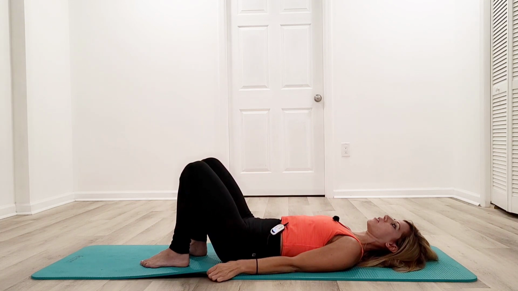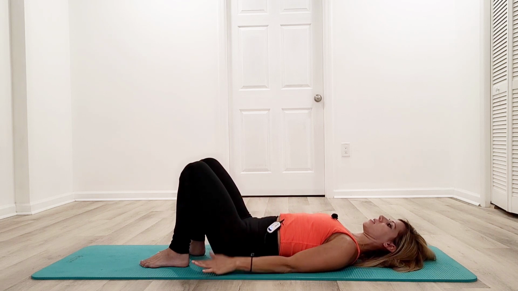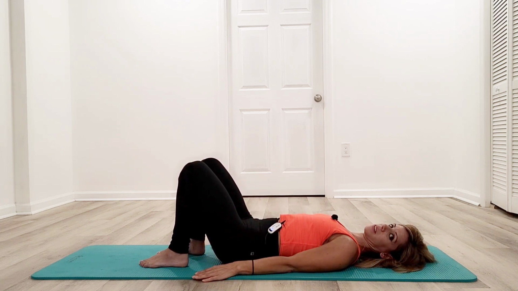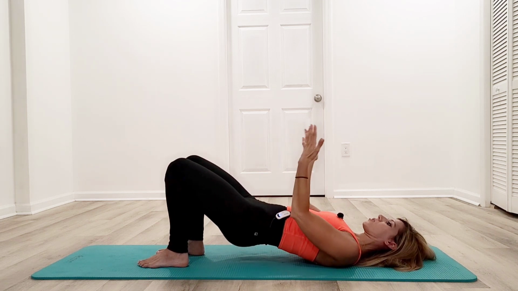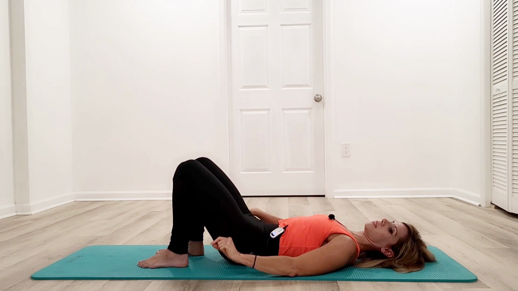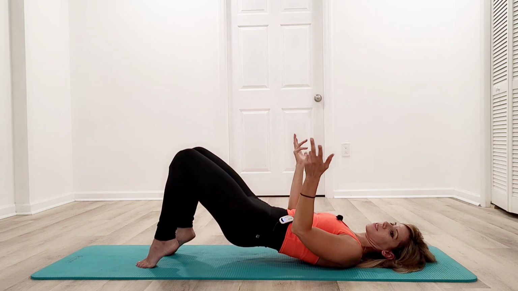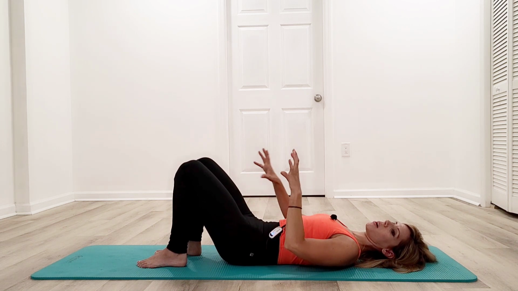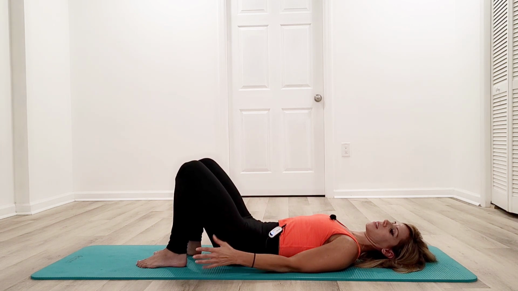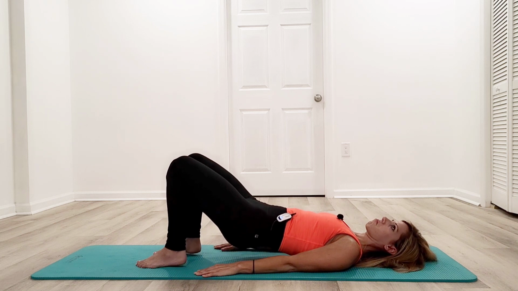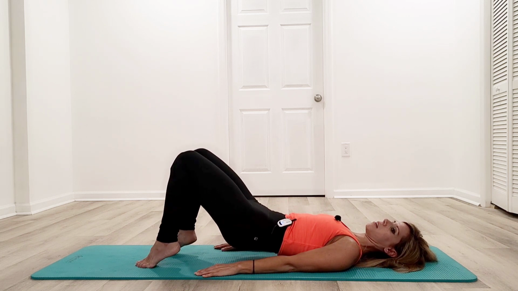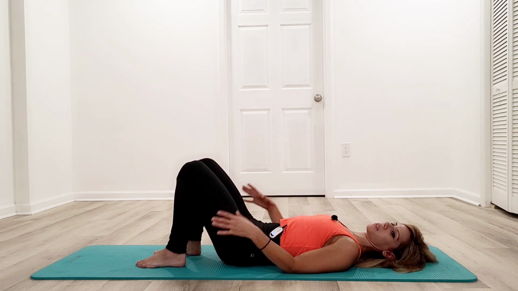So as we are doing them, and I design my classes to be layers, we bridge. We come down. We see if we can move your ankles. We come down. And what I'm looking for you to do while we do these things is to be like, okay, still got it. Can still be able to do this.